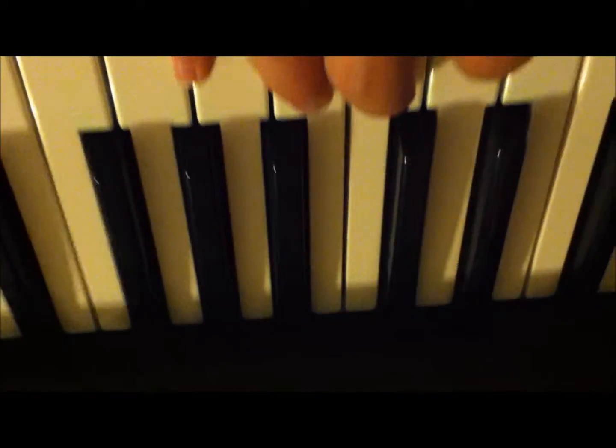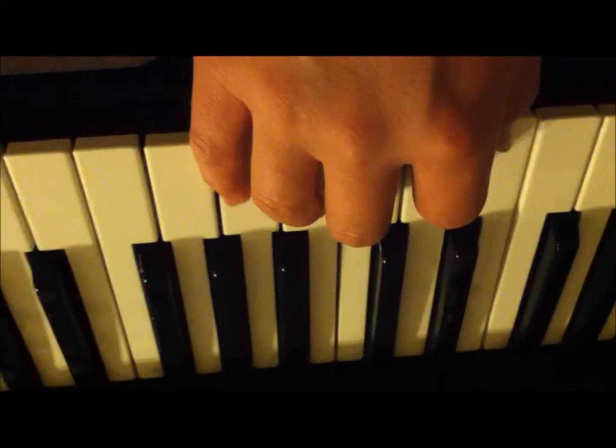So this is Mary Had a Little Lamb, using only 5 pitches, 3 note values, and this range of the keyboard, only this part.